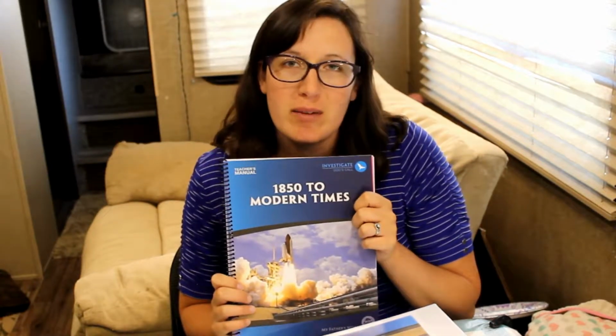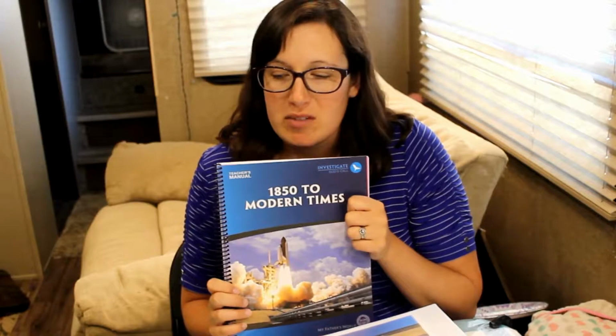I wanted to share with you how I organize my student sheets for my Father's World curriculum. Next year we'll be using 1850 to modern times. It is the last year of the family cycle, and so that's what we're going to be using. And I thought I would share with you how I organized the student sheets for that, what I did, and hopefully it will be helpful for you.